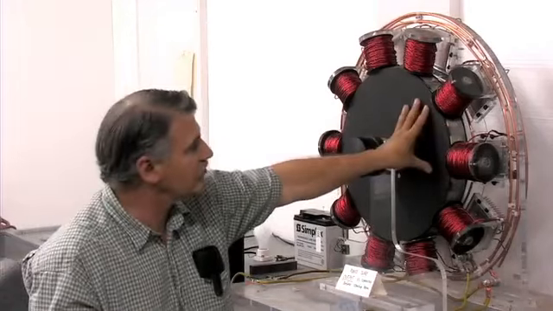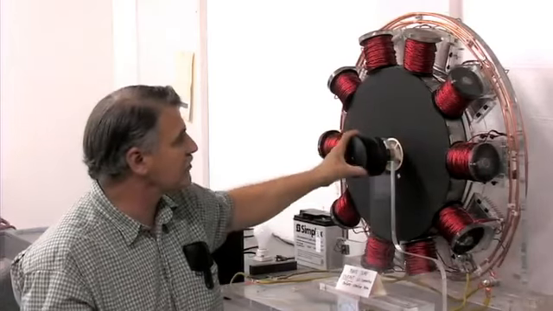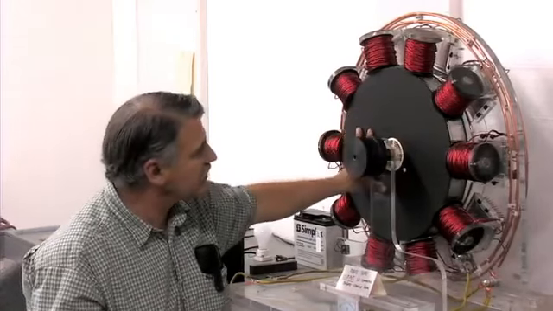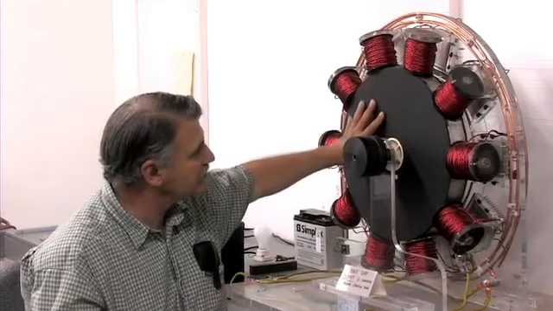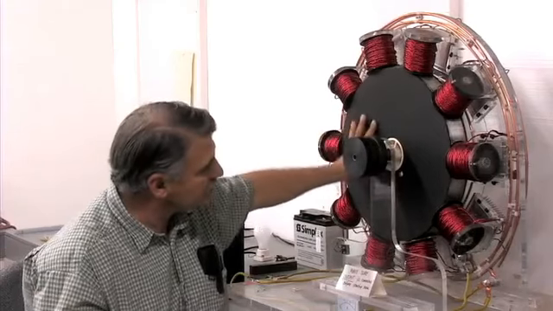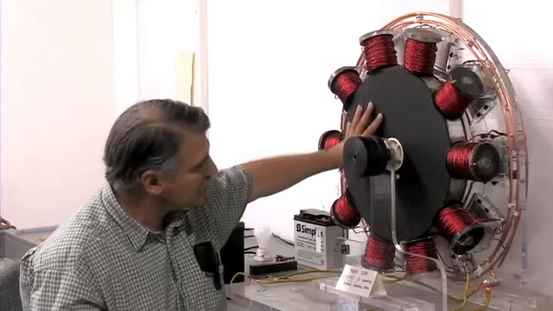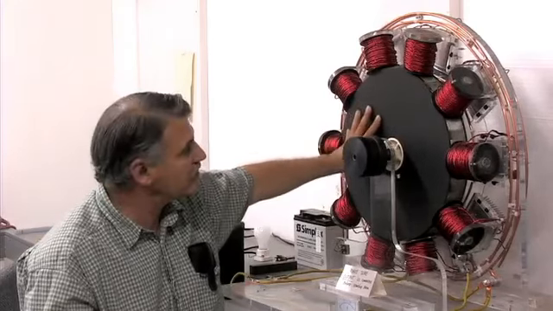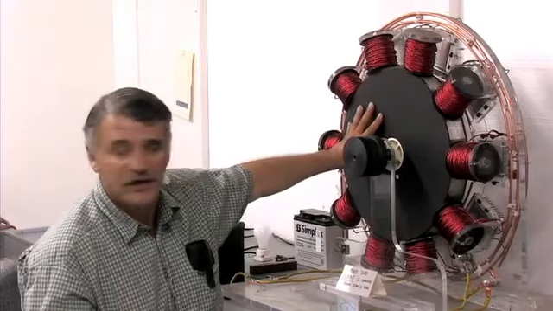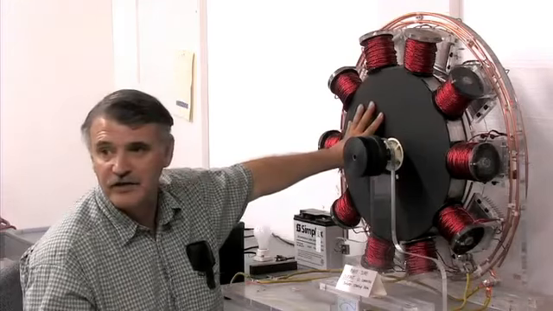And so this thing comes around and gets triggered here, when it passes the trigger circuit. It's always past the trigger circuit by about 22 degrees. And so it's really in between these two magnets when the coil fires.